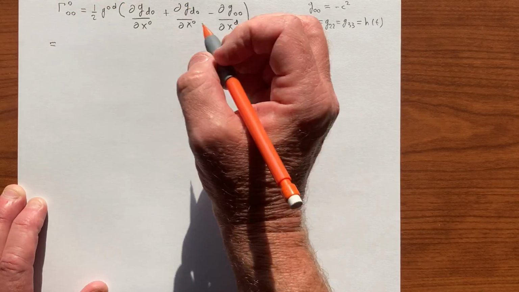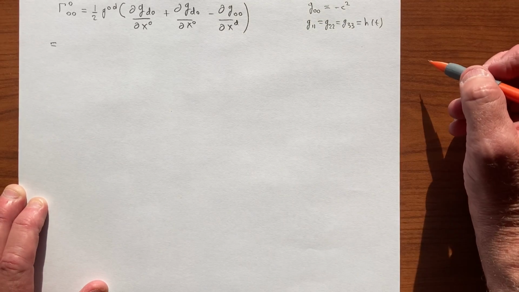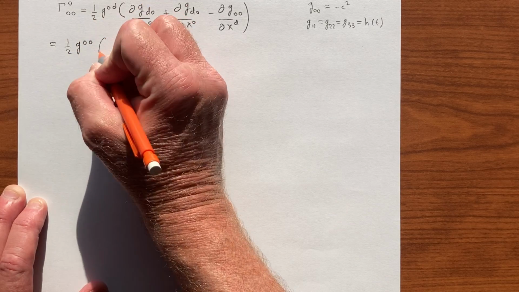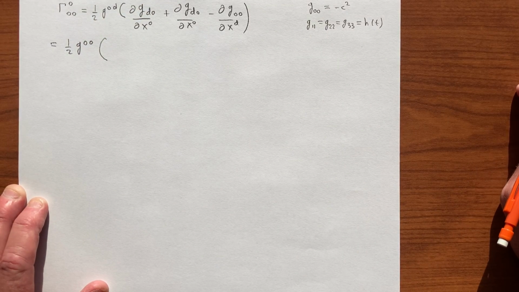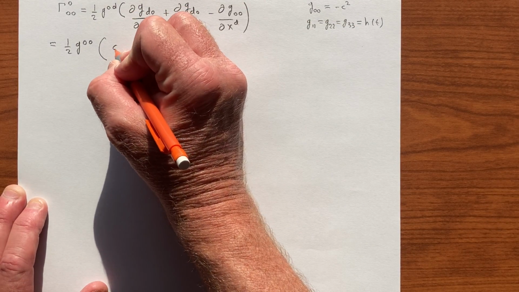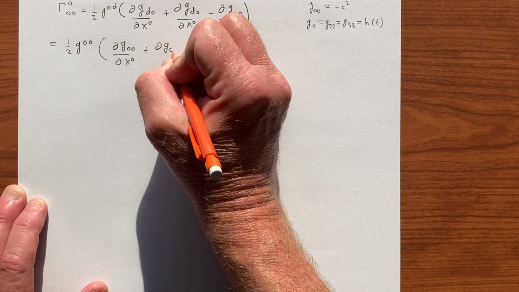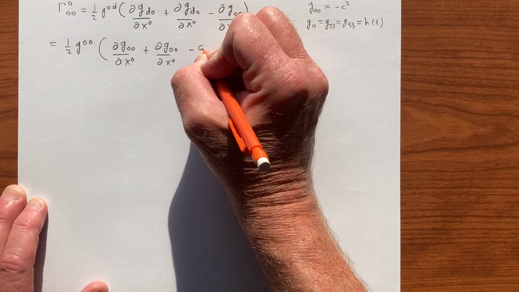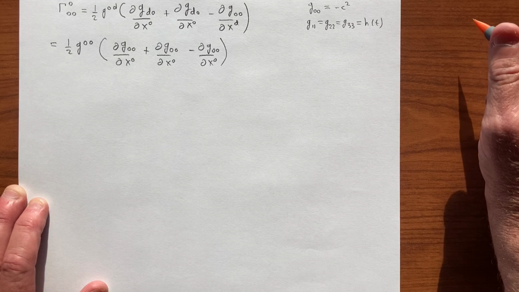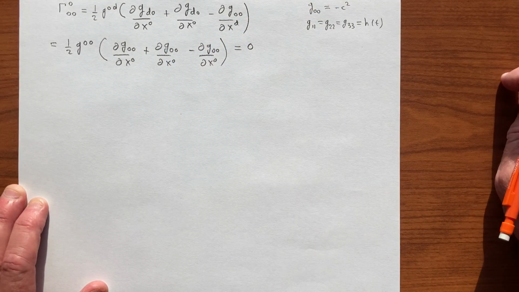Given our metric, of course, there are no off-diagonal terms, so d equals 0 is the only one we care about. That's why it was okay that we chose d equals 0, but we just want to show where it comes from. This is the derivative of g00 in x0 plus g00 again in x0 minus g00 in x0. But g00 is a constant, so it doesn't depend on time. So this is going to be equal to 0.